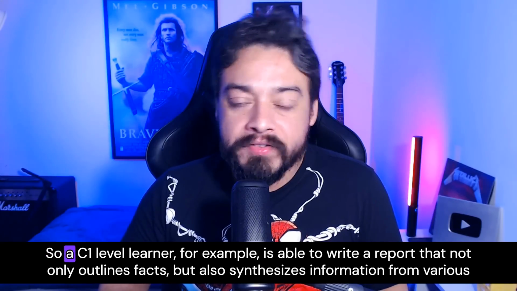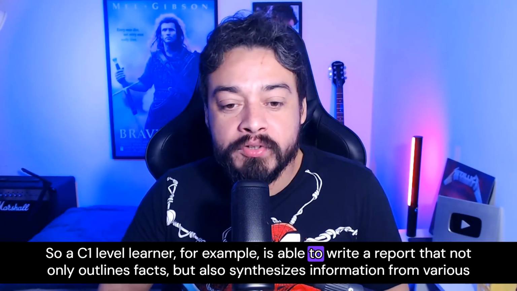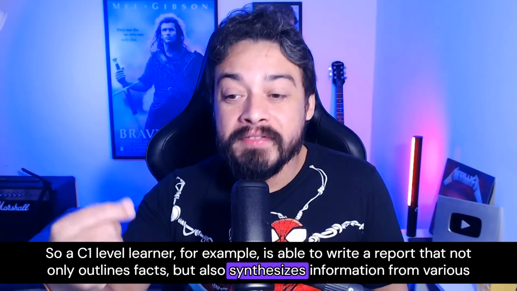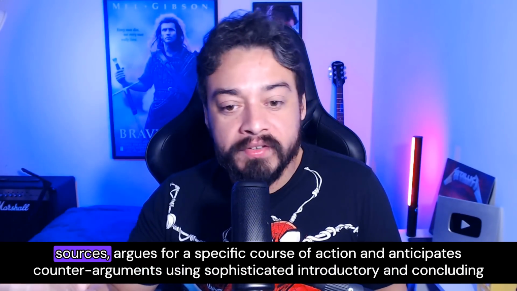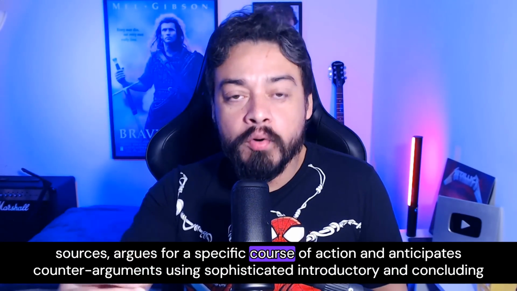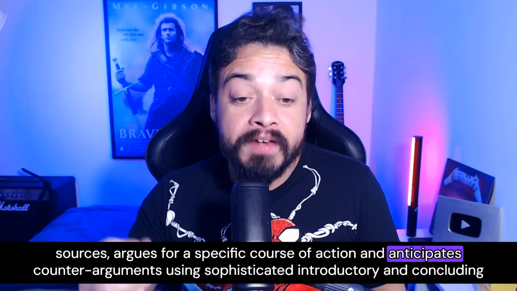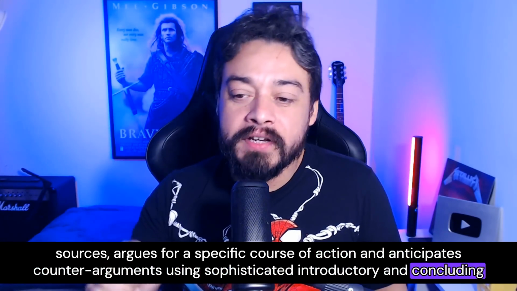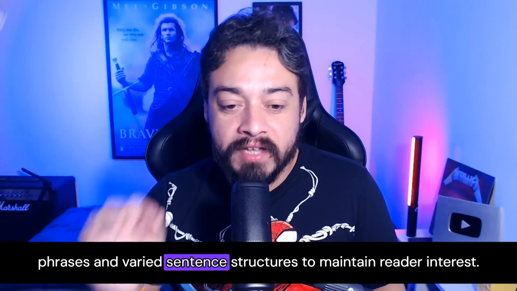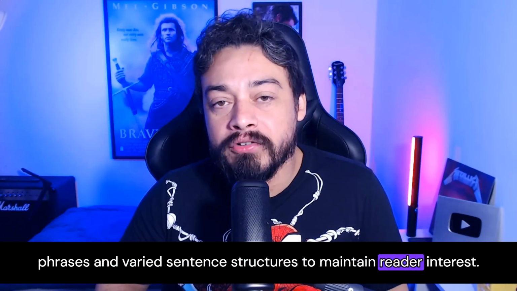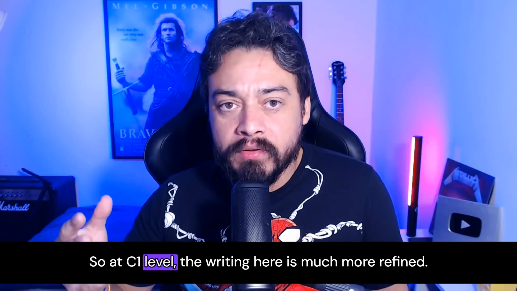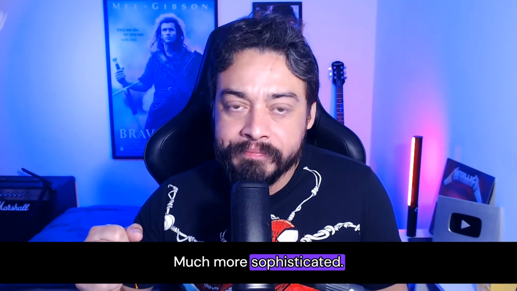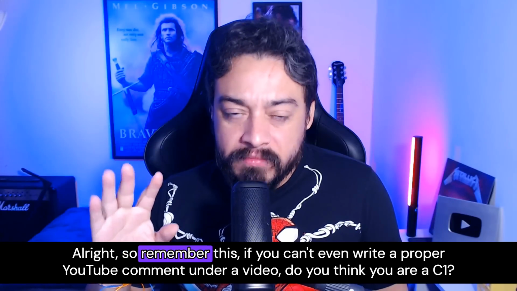So a C1 level learner, for example, is able to write a report that not only outlines facts, but also synthesizes information from various sources, argues for a specific course of action, and anticipates counter-arguments using sophisticated introductory and concluding phrases and varied sentence structures to maintain reader interest. So at C1 level, the writing here is much more refined, much more sophisticated. All right? So remember this.